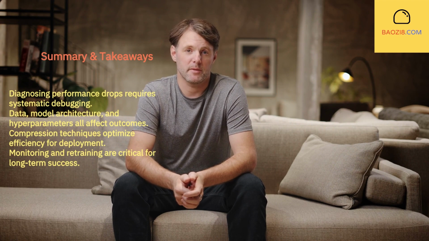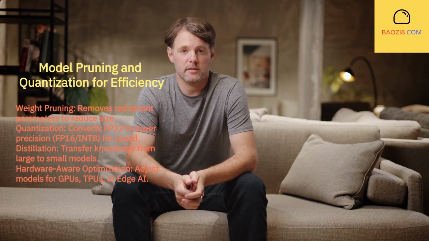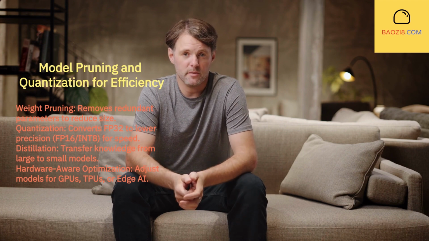Debugging deep learning models is a multi-step process that involves identifying the source of underperformance, whether it's data drift, hyperparameter tuning, or architectural flaws, optimizing model efficiency using pruning, quantization, and distillation for deployment, mitigating biases by analyzing performance across demographics and employing fairness-aware techniques, ensuring robustness through adversarial testing, retraining on hard examples, and active learning, monitoring models in production using observability tools, retraining pipelines, and adaptive learning approaches.